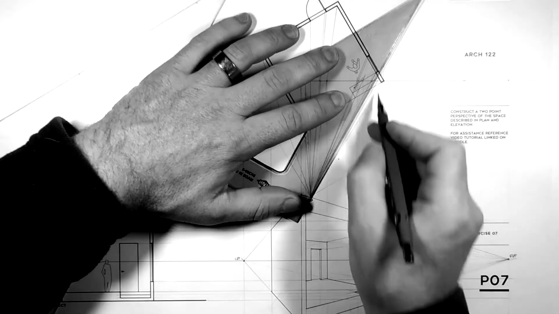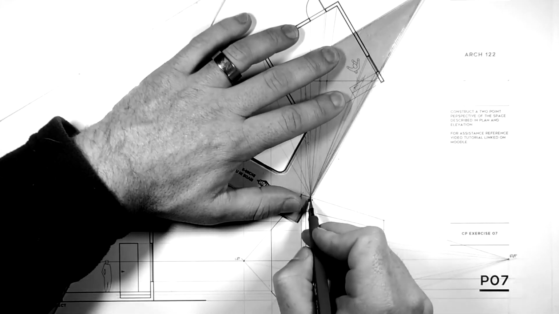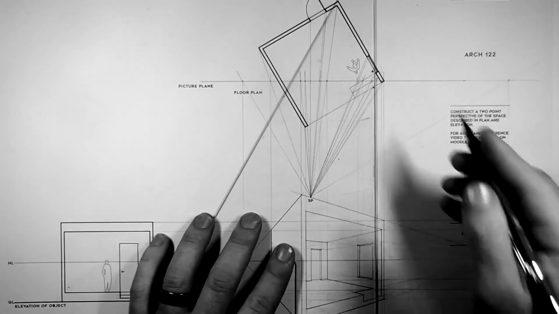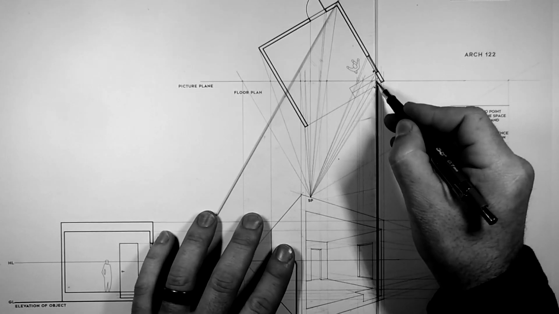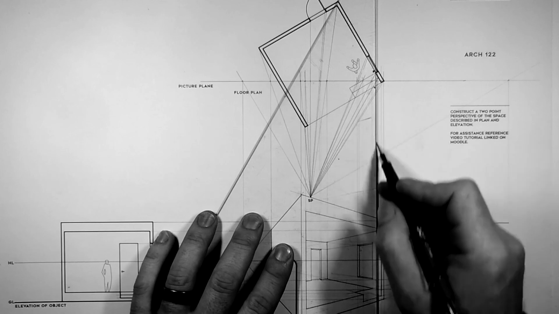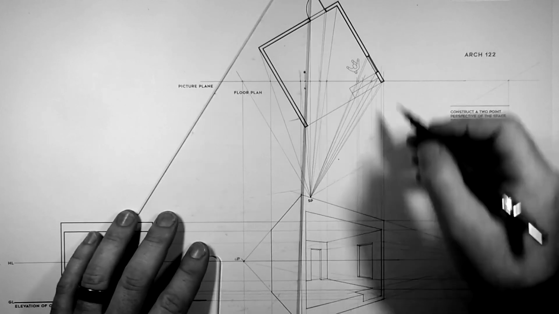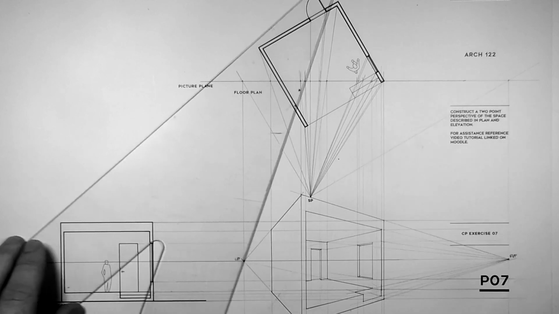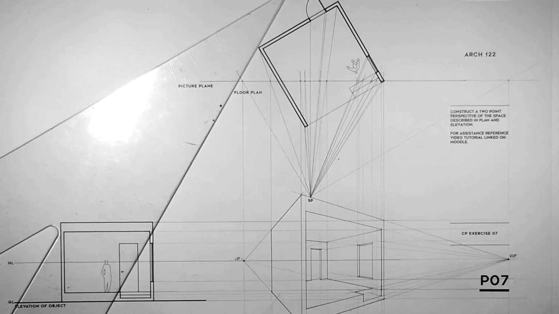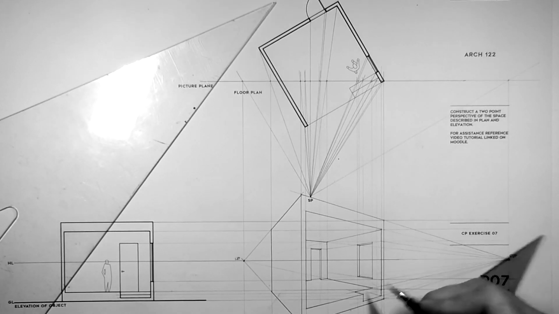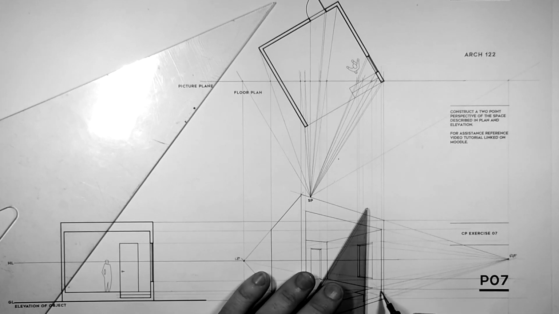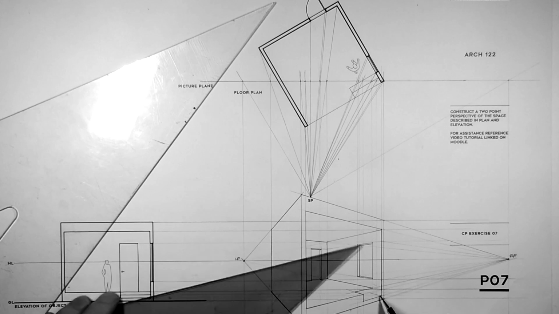To find the vertical, just like any vertical, you go from the station point to that point on your plan, and where that line crosses the picture plane, we project down vertically. And so that gives us our middle step location.